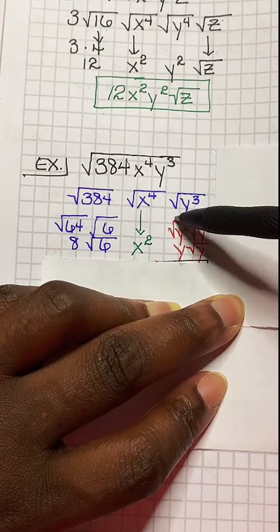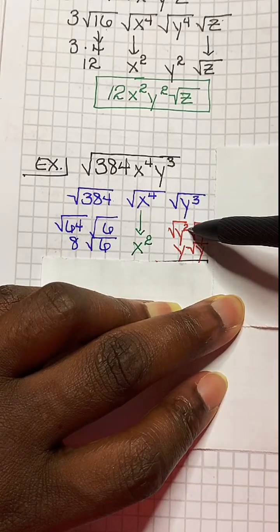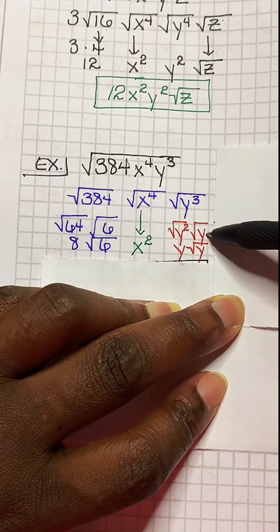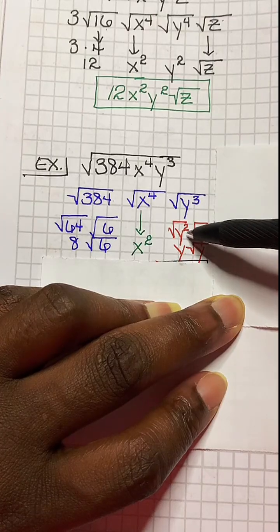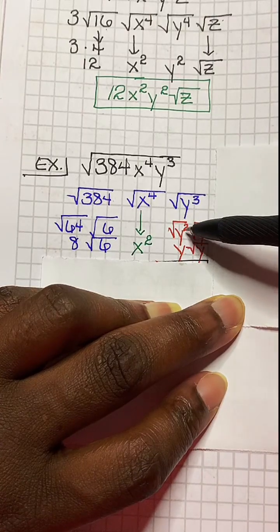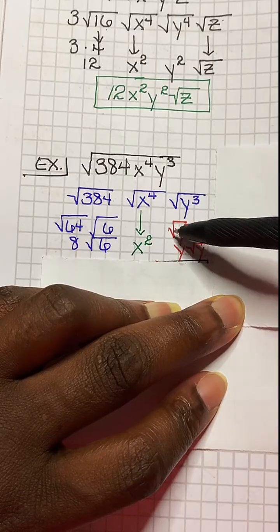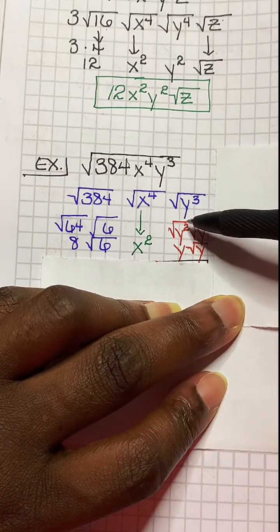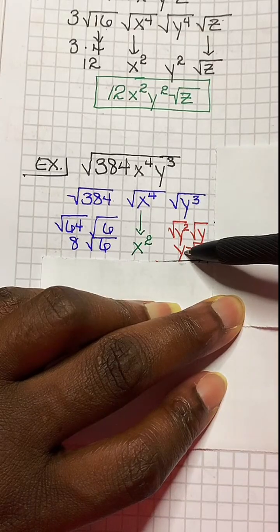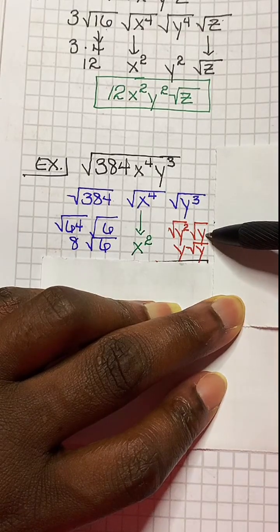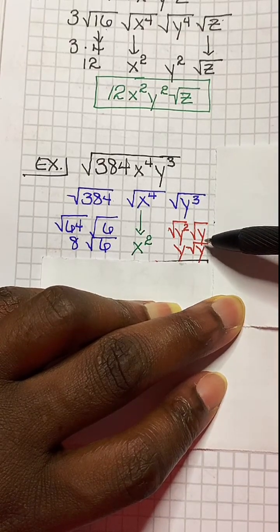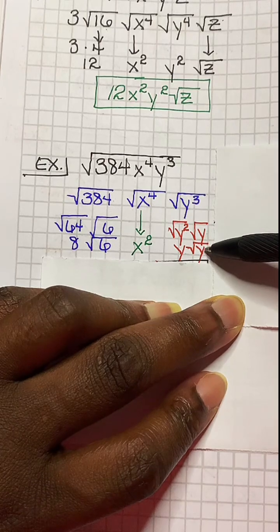So we have the square root of y squared times the square root of y. Because if I pull out that square root of y, what I'm going to have left is y squared. Now, the square root of y squared, the square and the square root cancel each other out. So that gives me y. The square root of y, it's only square root of y to the first power, so it can't come out of that radical.